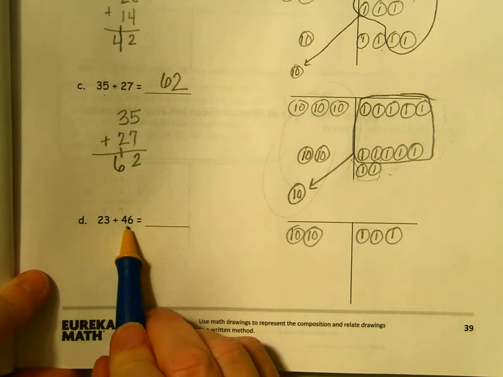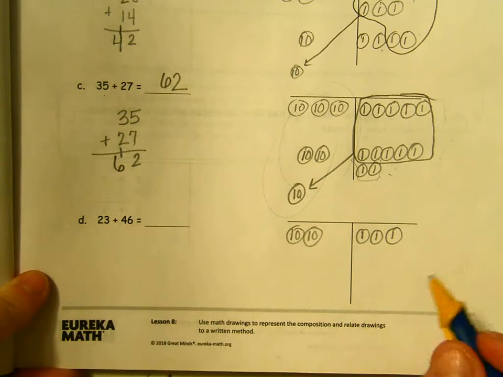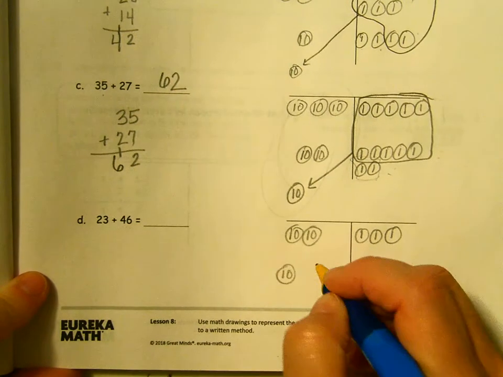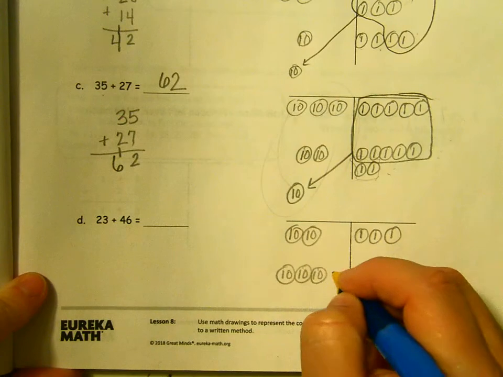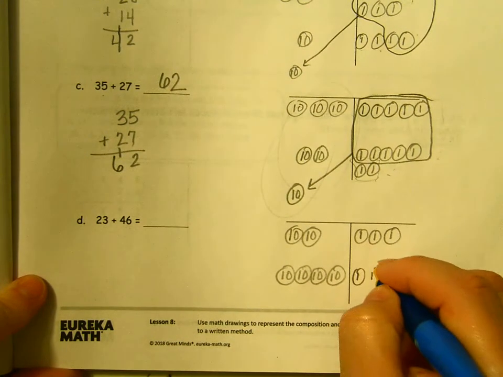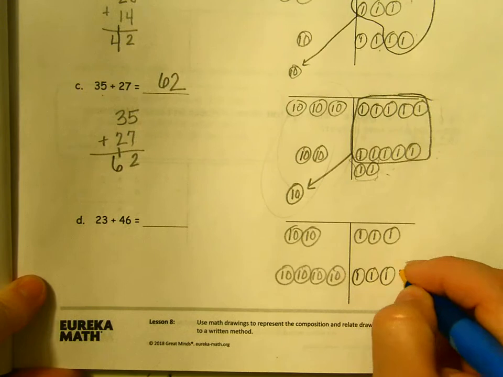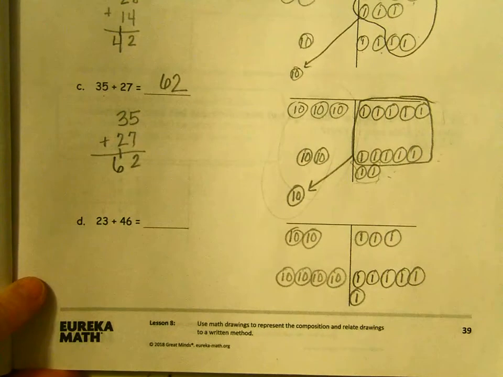My second number is 46, or 4 tens, 6. 10, 20, 30, 40, 41, 42, 43, 44, 45, 46.